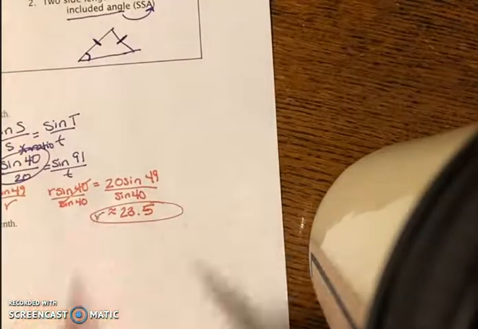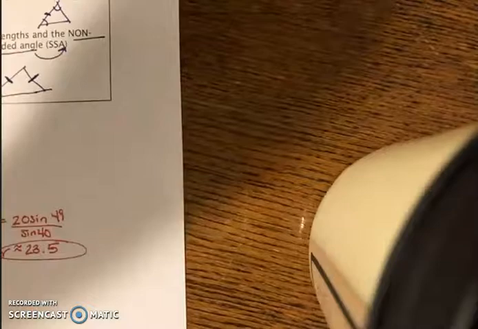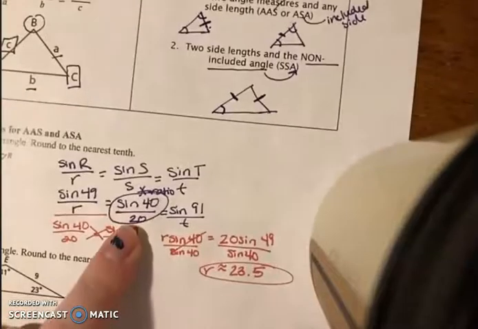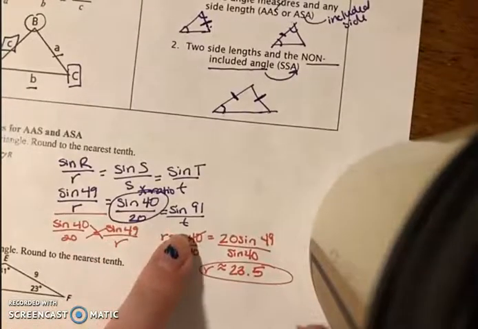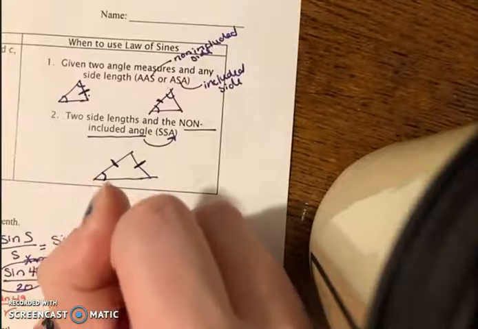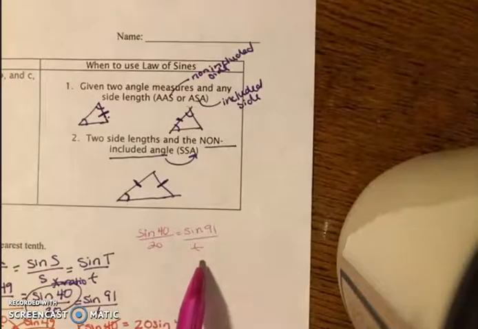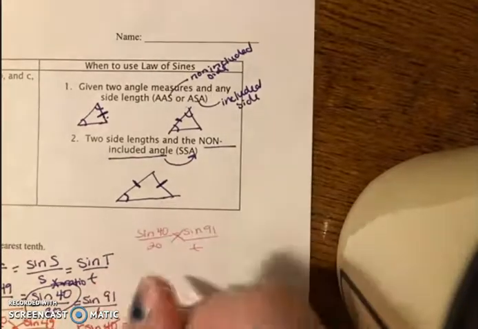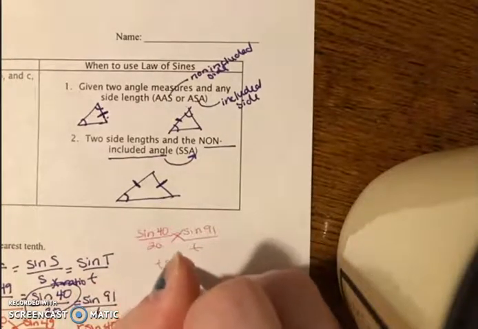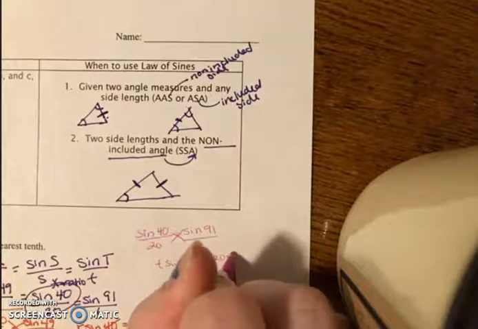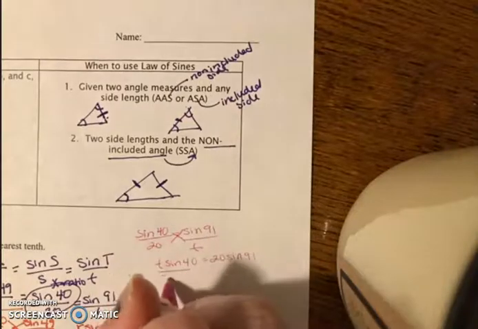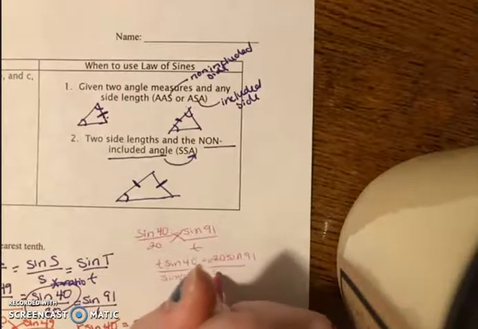So that's R. Now we have to write the answer, and use a different pen, for T. We once again are going to use that ratio that we set up and set it equal to the other ratio we haven't used yet. So that would look like sine of 40 over 20 equals sine of 91 over T. Just cross multiply, so that gives me T times sine of 40 equals 20 sine 91, and solve for T by dividing by sine of 40.